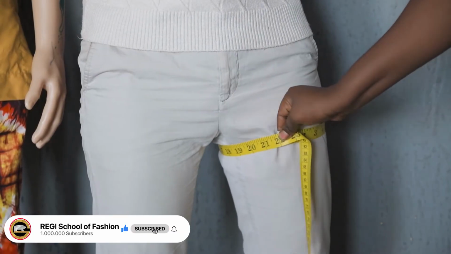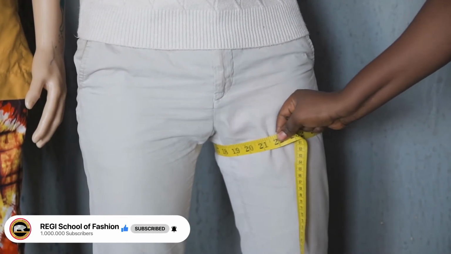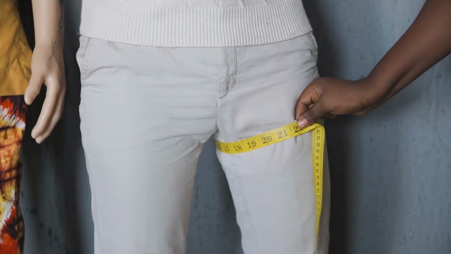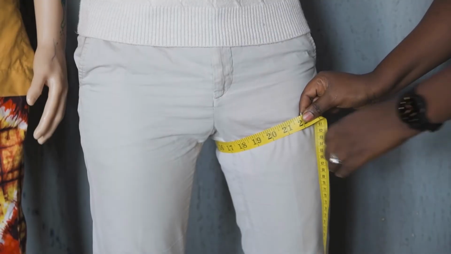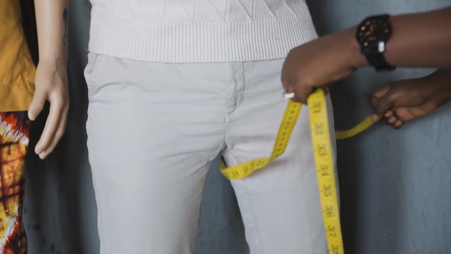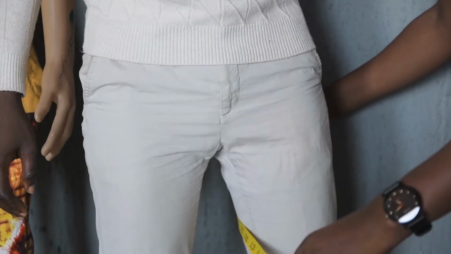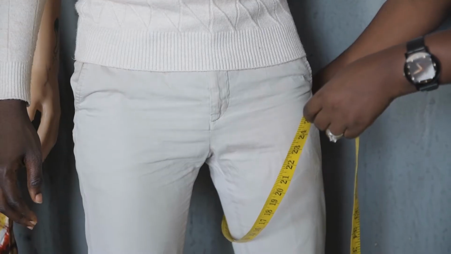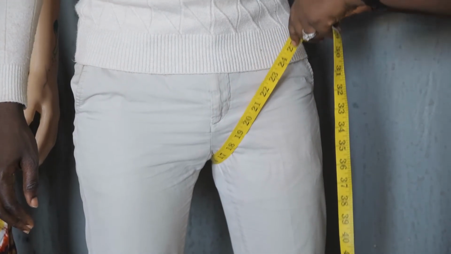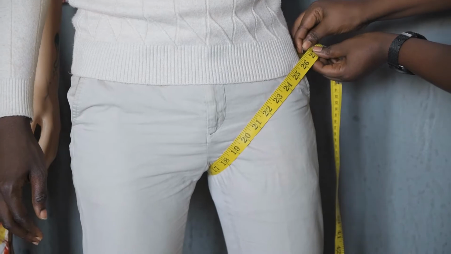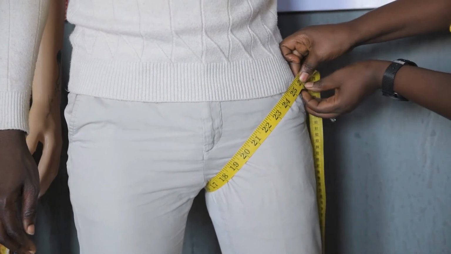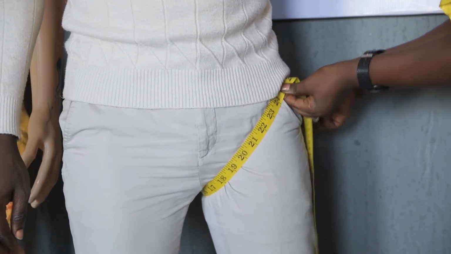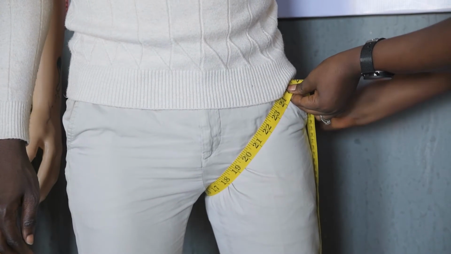You can see the way I take this measurement. This is not the proper way of taking the thigh circumference measurement. If you measure it this way, it will not work. The crotch area will be too tight. So you bring it up to the hip level. Please pay close attention to this. Can you see the way I'm holding the measuring tape? Let it come up. So when you are taking it this way, make sure it is very tight, because bringing it up already, we have added some ease to it.